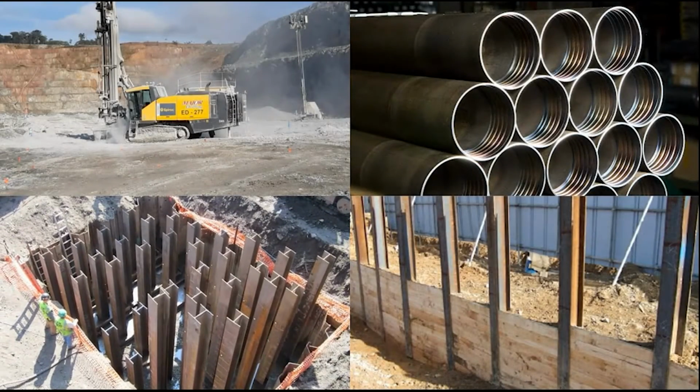It is a technique to insert an H-pile at regular intervals, excavate it with a machine, and insert an earth plate between the H-piles to support the excavation wall.